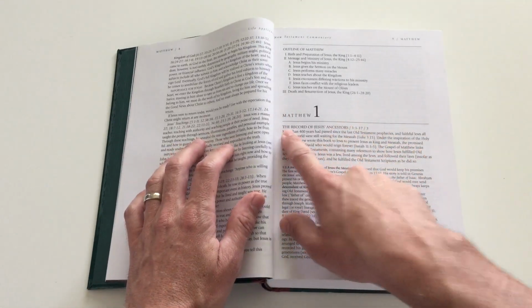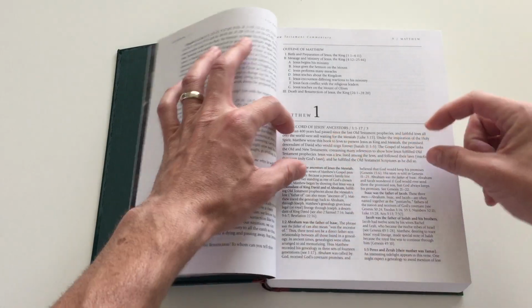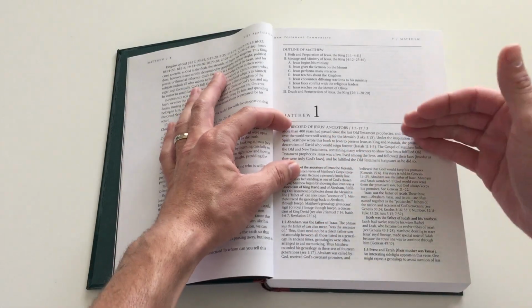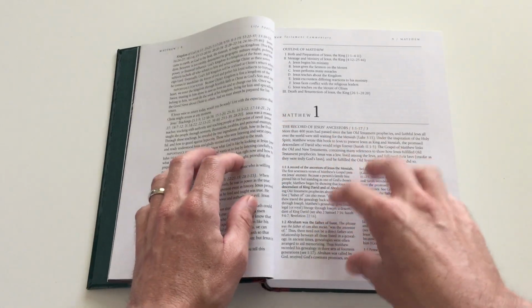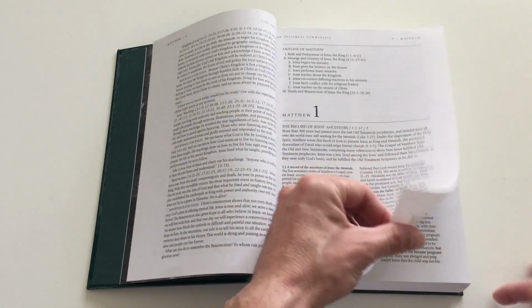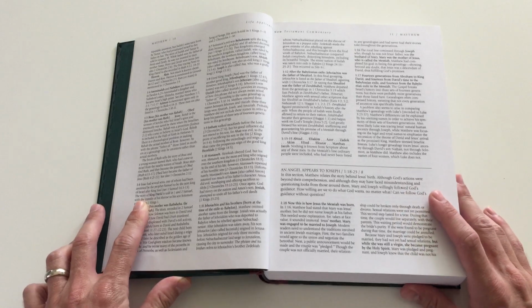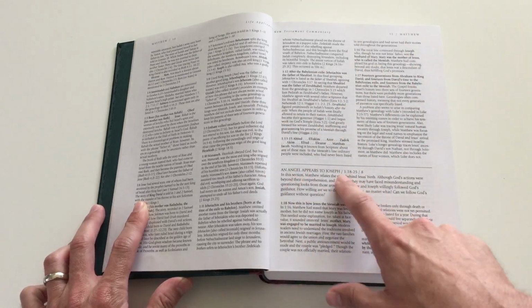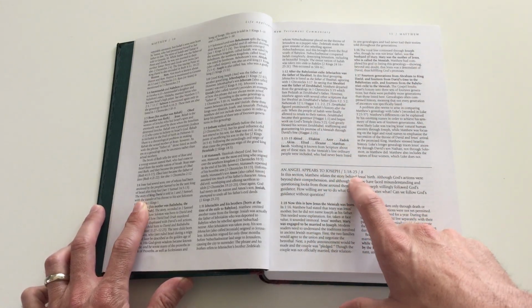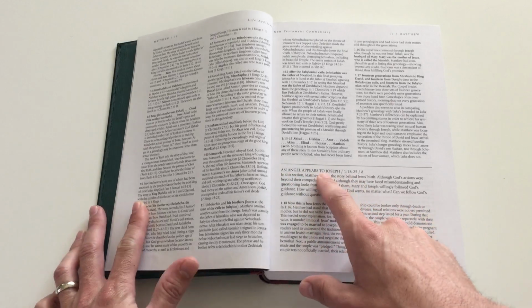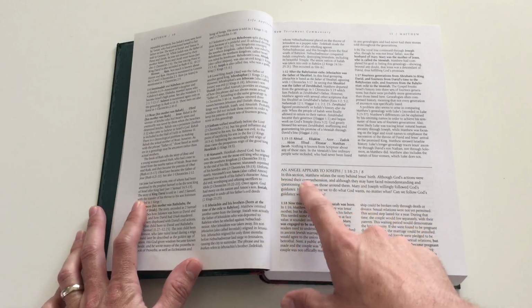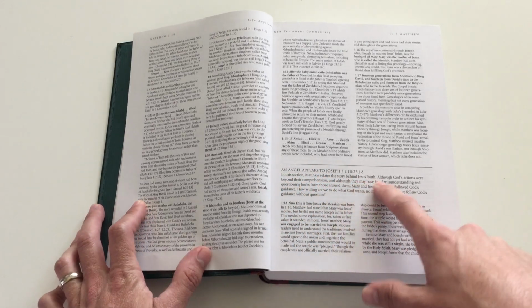Okay, so Matthew 1, the record of Jesus' ancestry. So you're going to get a little dissertation here from the commentaries to set you up for what you're getting ready to read, what part of the story, of God's story, you're getting ready to read here. So I really like that. They're going to make sure that you're well informed, and they're very detailed. So it goes along till we get to chapter 1, 18 through 25 of Matthew. An angel appears to Joseph. And in this section, Matthew relates the story behind Jesus' birth.